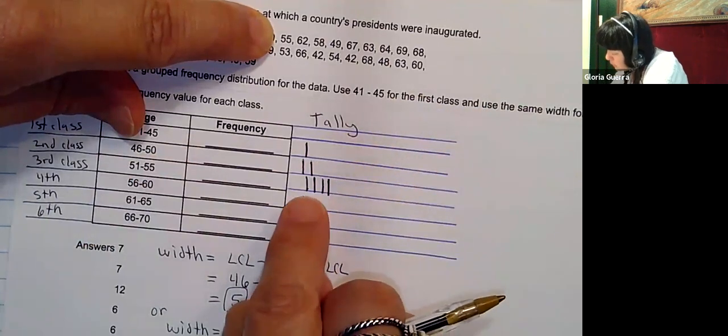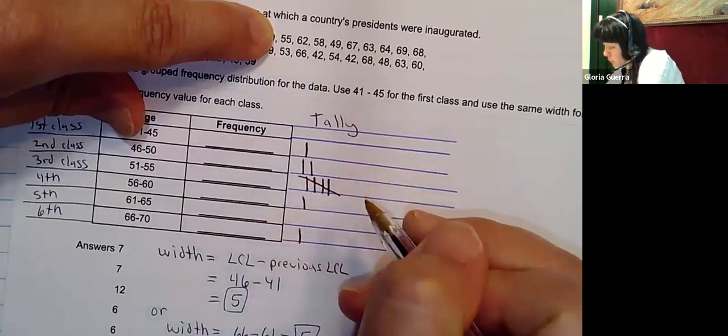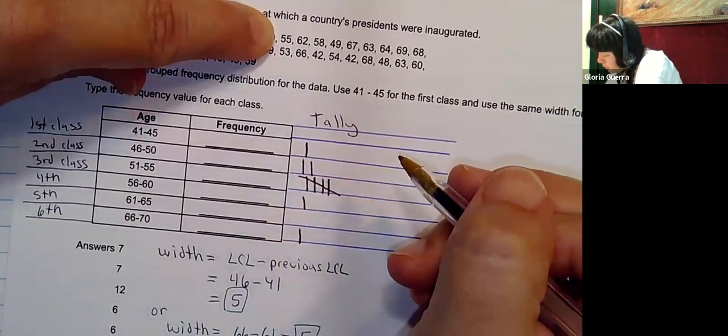Now you see that's already 1, 2, 3, 4. So then the fifth one goes this way. It's 1, 2, 3, 4, 5. So the fifth one goes across.